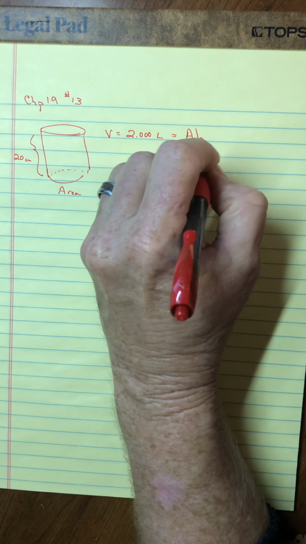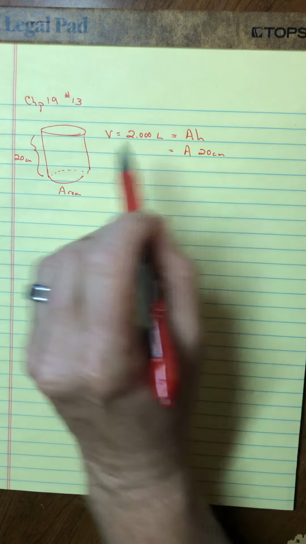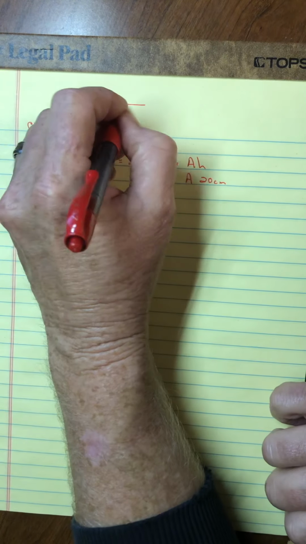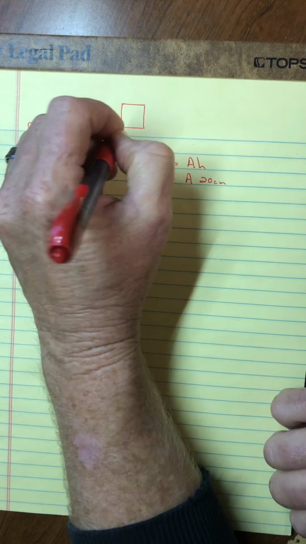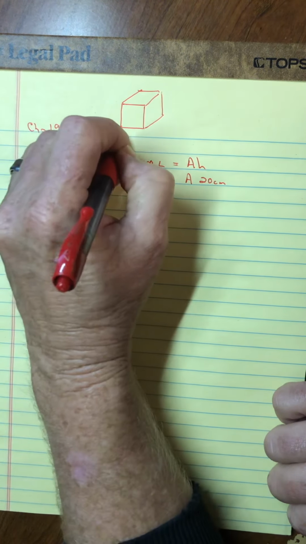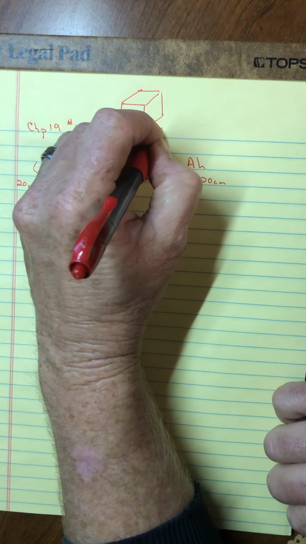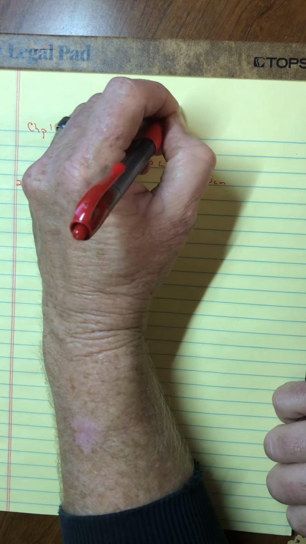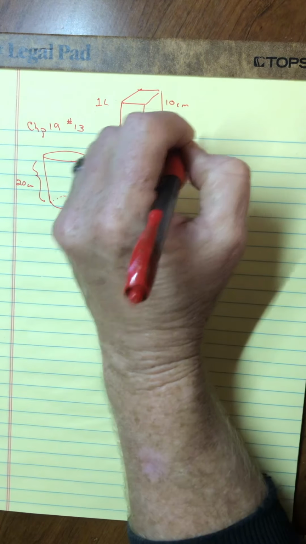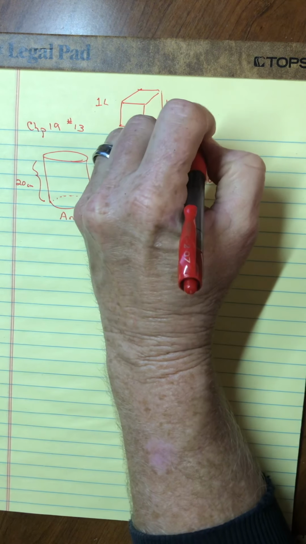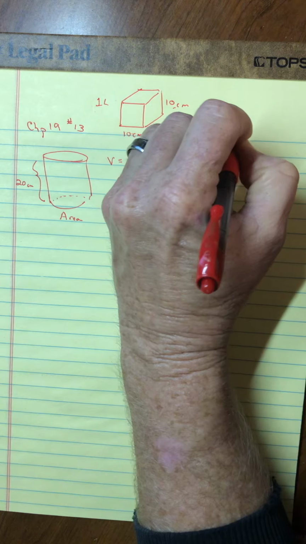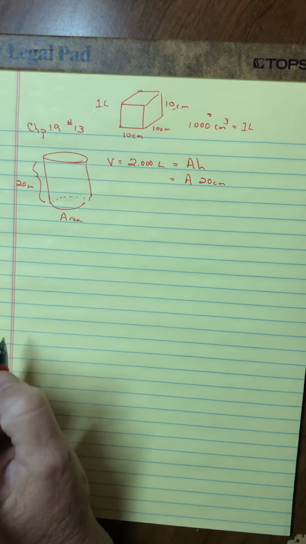The height, they say, is 20 centimeters. Now, there's probably something real important here to remember about a liter. The definition of a liter, if you don't know, is defined as a little cube that is 10 centimeters by 10 centimeters by 10 centimeters. So 10 times 10 times 10 is 1,000 cubic centimeters is the definition of a liter.